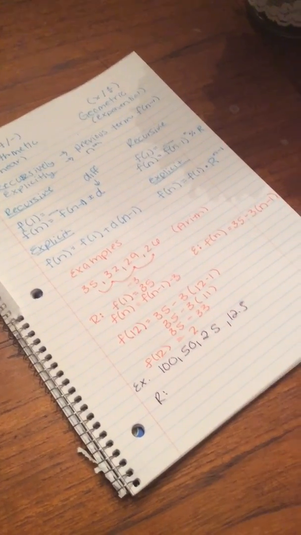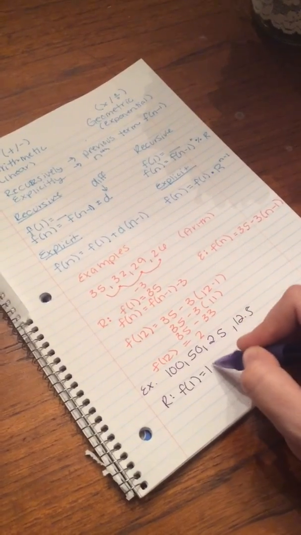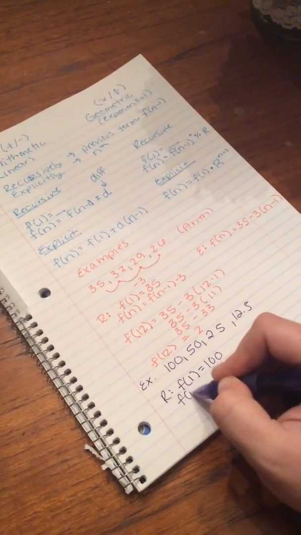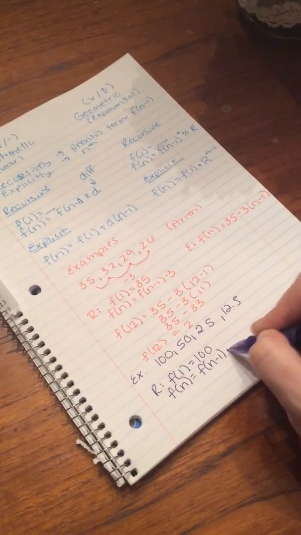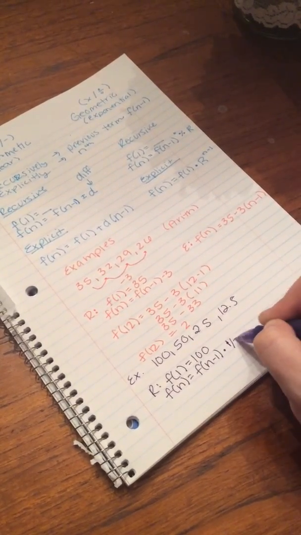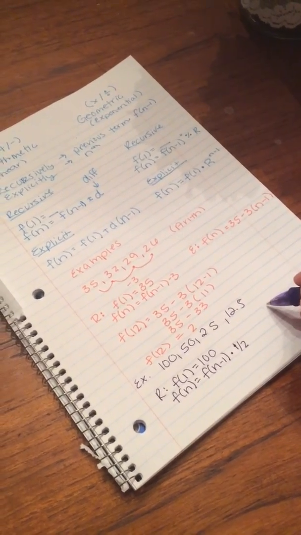So if you want to write a recursive rule for this, you're going to say, okay, f of 1 equals, that's my first term, so it's 100. And then to get any other term, you're going to tell me to take the previous term and multiply it by a half. You could also write this as divide by 2. It's whatever you choose, okay? They're both the same thing.